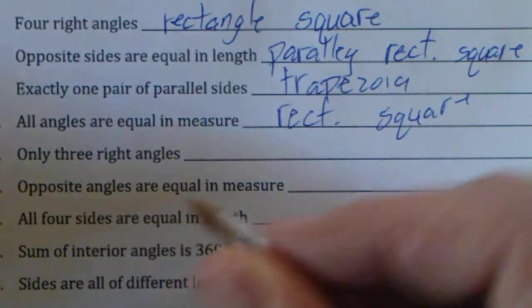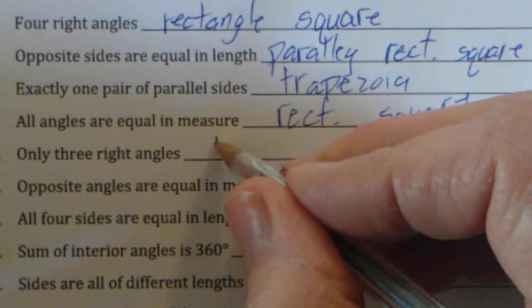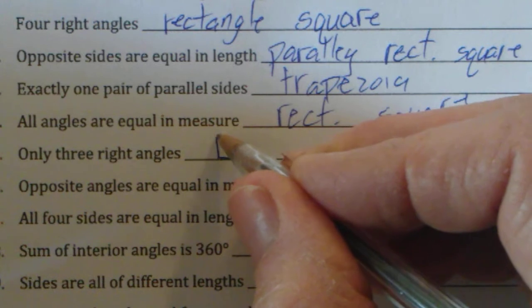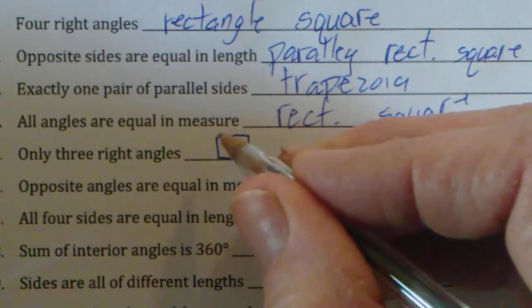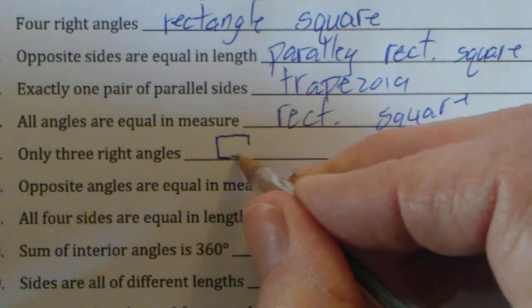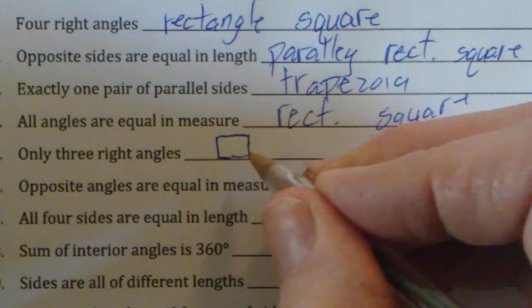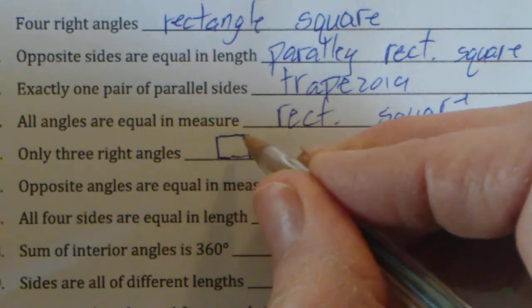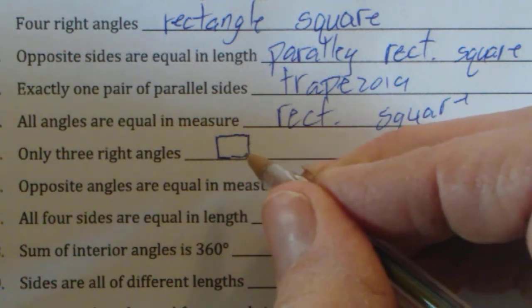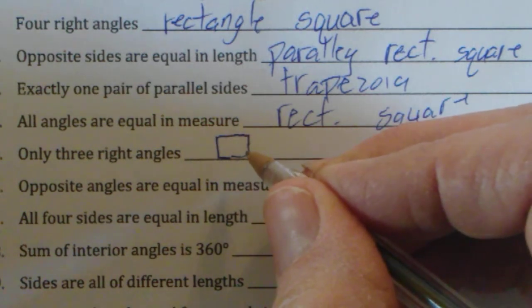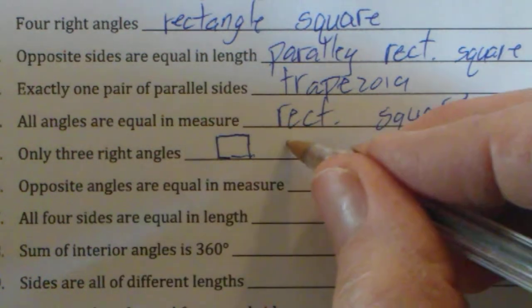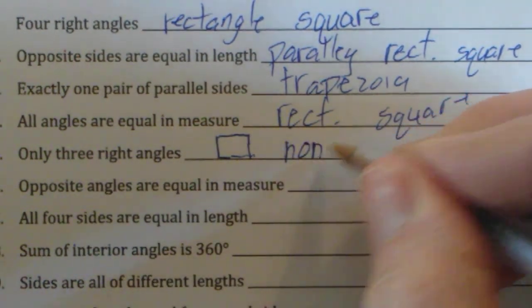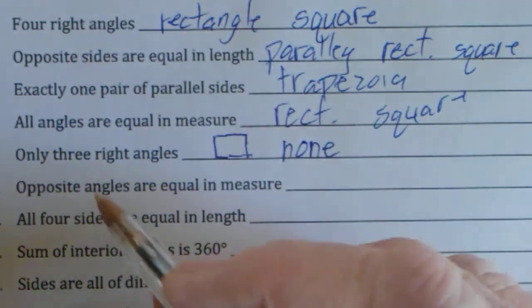Only three right angles. Okay, let's see that. You got a right angle here, a right angle there, and a right angle there. Three right angles. Oops, what's going to happen? That fourth one has to be right, because if there are three right angles, that's 270. What's left is 90. That's going to have to be right too. There are no shapes that only have three. None. If they have three, then they have to have four.